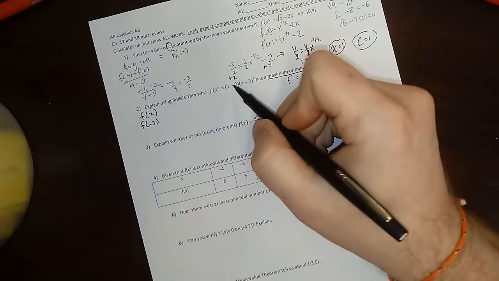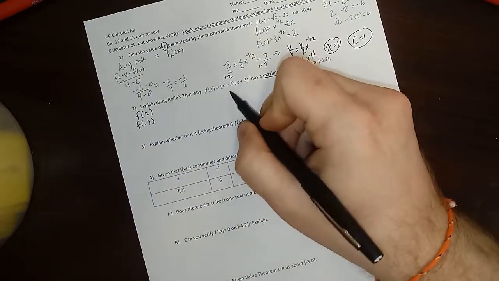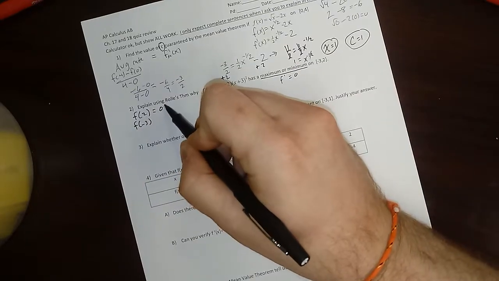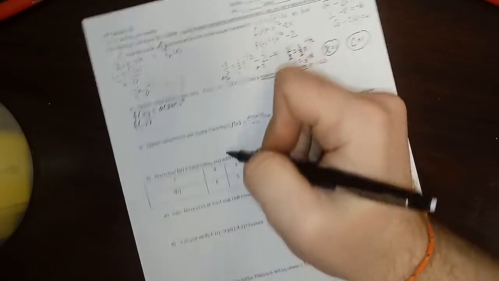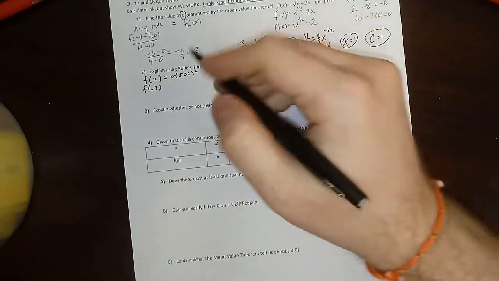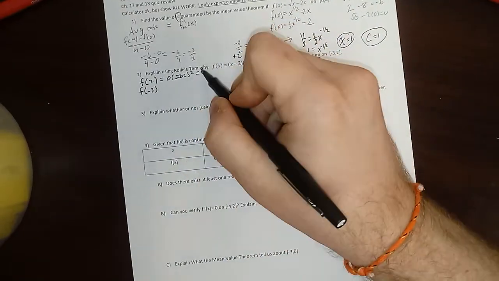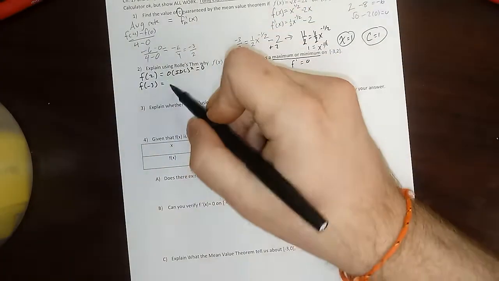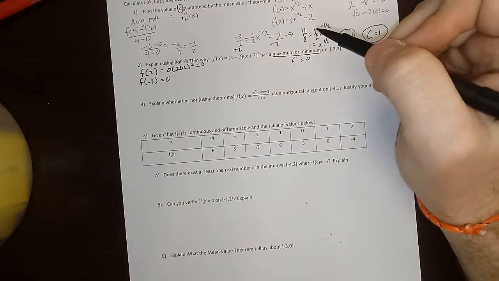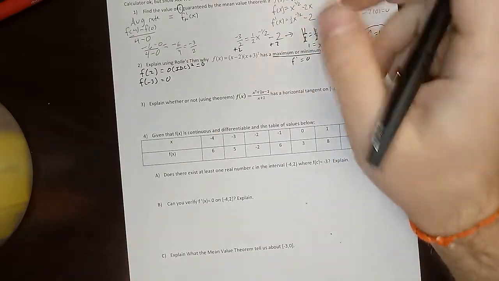Well, think about this. If you plug in 2 here, it turns this first one into 0 times something, and it doesn't matter what this one is, because 0 times something is 0. So f of 2 is 0. And f of negative 3, same deal. We get 0 squared, but it's still 0. Okay, cool. The thing is, this is not enough to use Rolle's theorem.